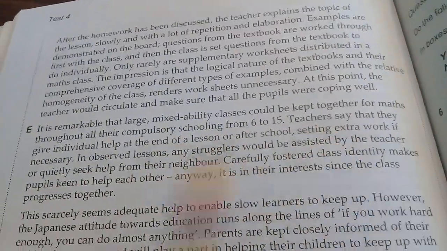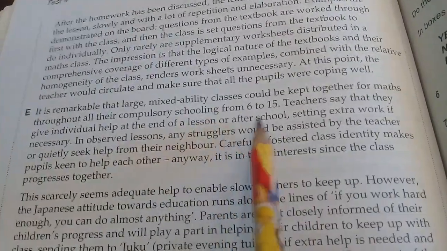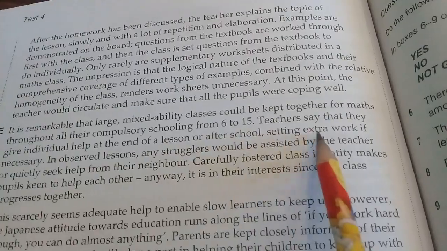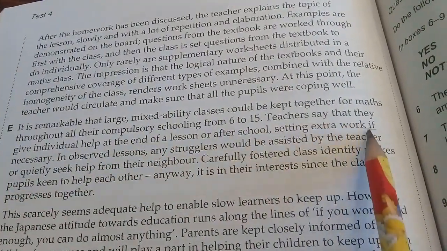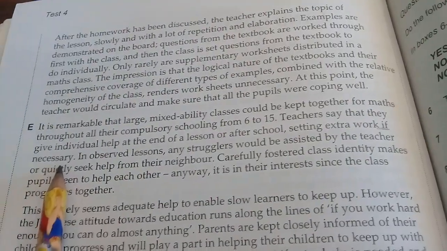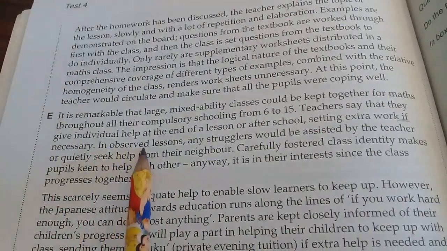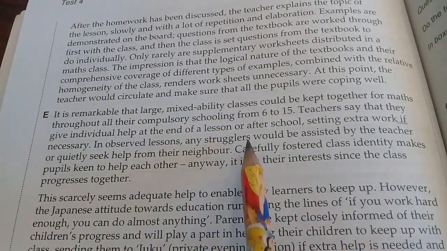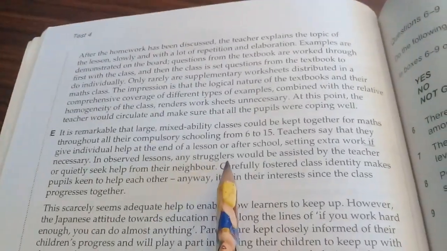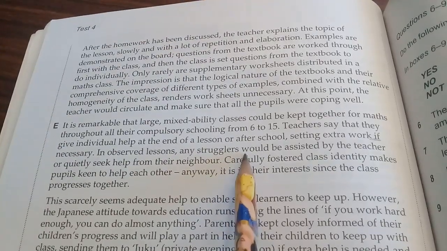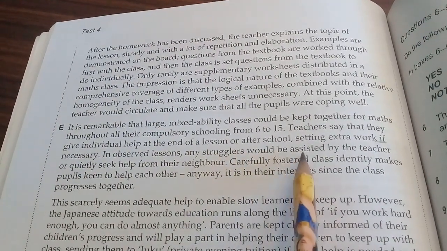Teachers say that they give individual help at the end of a lesson or after school. Setting extra work, if is a connecting word. Don't forget: if necessary. In observed lessons, any struggles would be assisted by the teacher. So struggling students would be helped by the teacher.